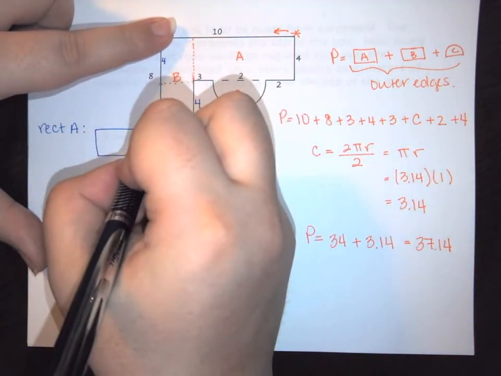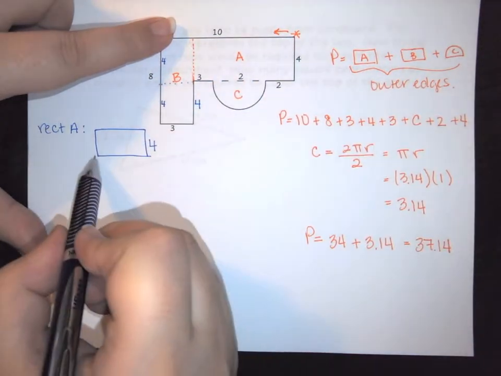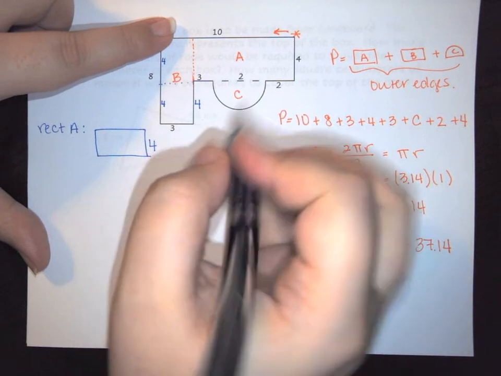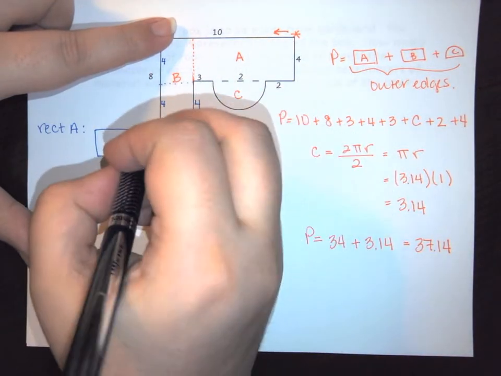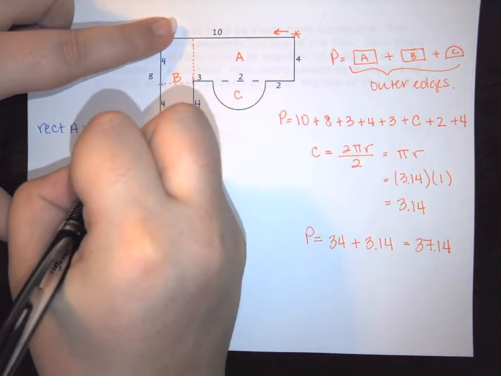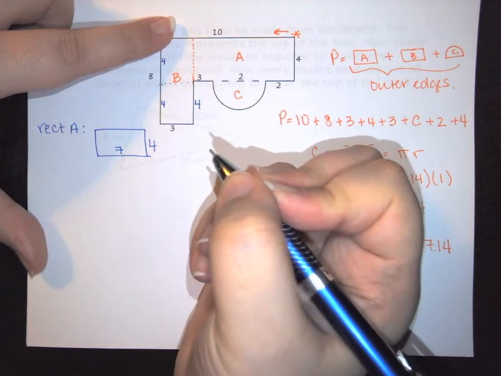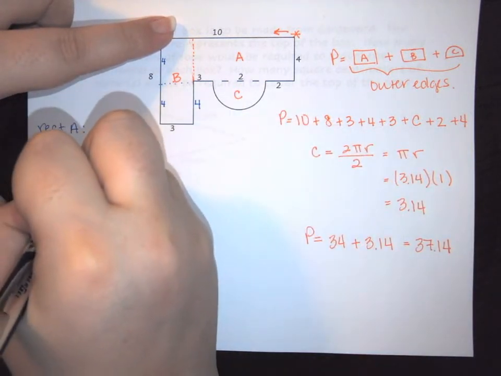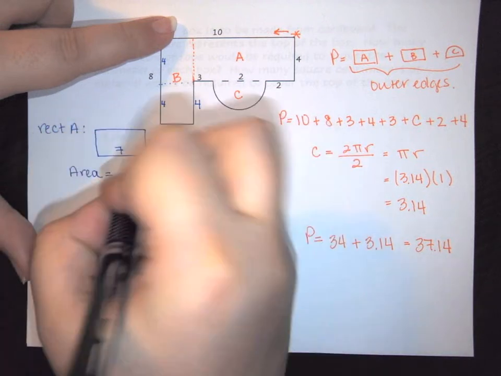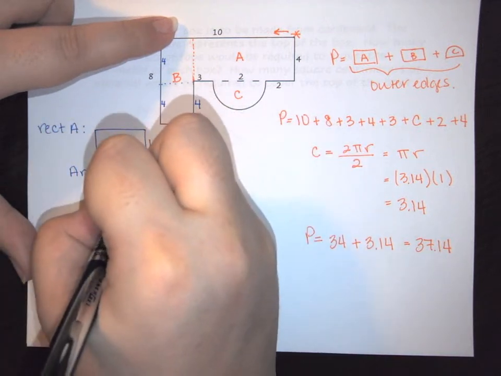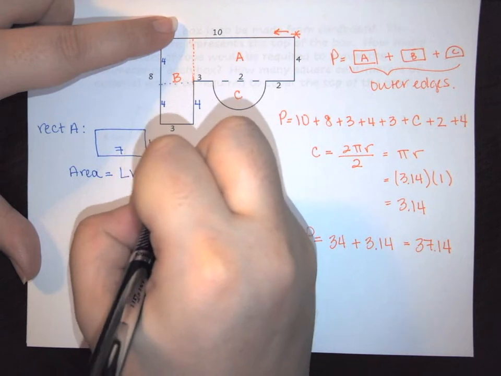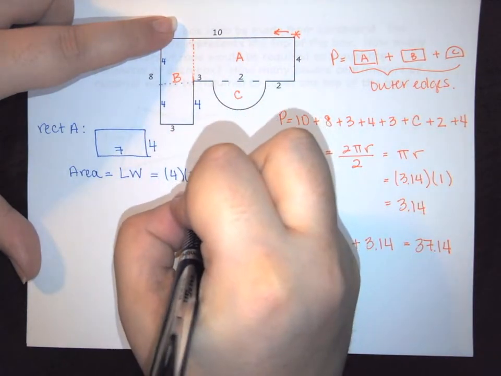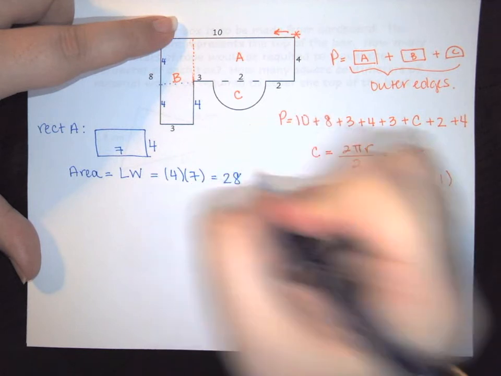We know this side to be 4, and then this bottom piece is going to be 2 plus 2 plus 3. So 2 plus 2 is 4 plus 3 is 7. So this piece right here is 7. When we're looking at the area, your area is going to be length times width, which is 4 times 7, which in this case is going to give me 28.